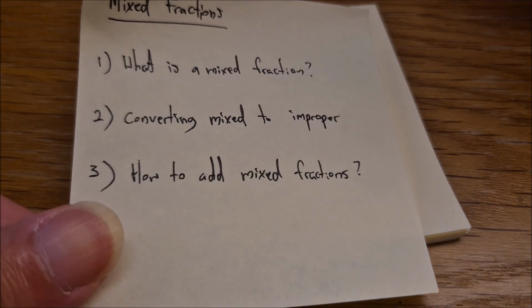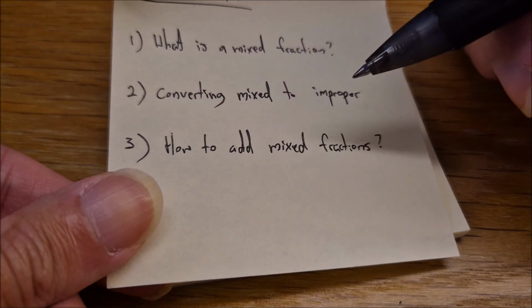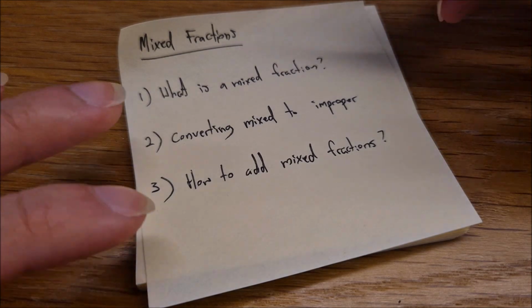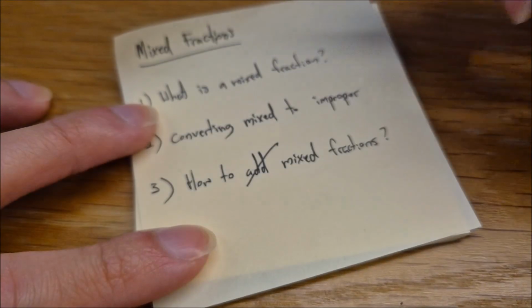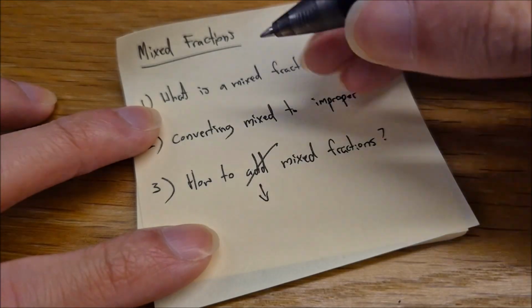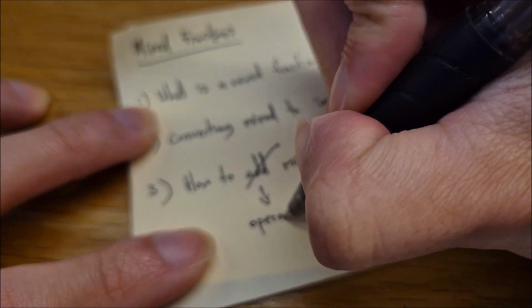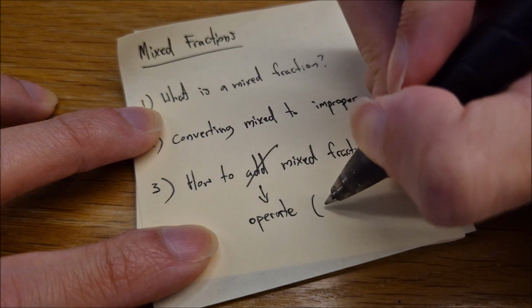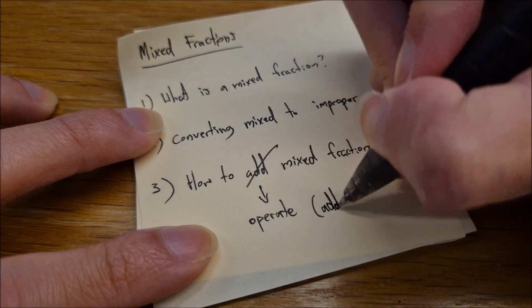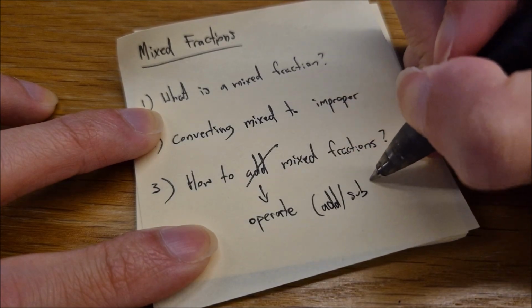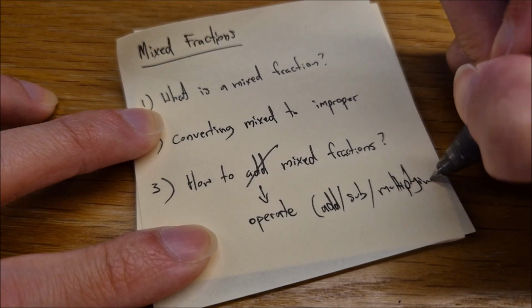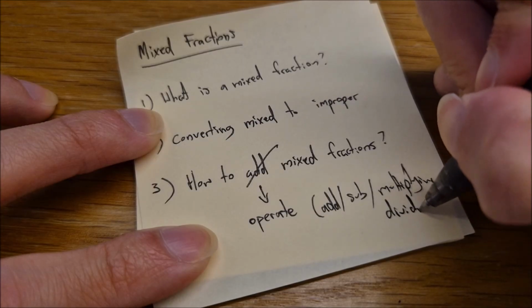Alright, next up is how to add mixed fractions, and really I should have put, instead of add, how to operate, because this applies to also adding, subtracting, and multiplying, or dividing, really. So apologies for that.